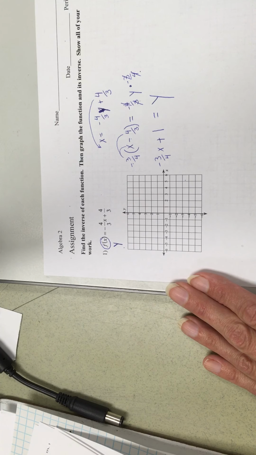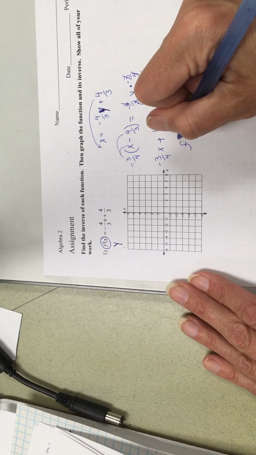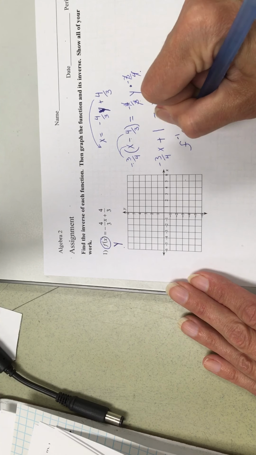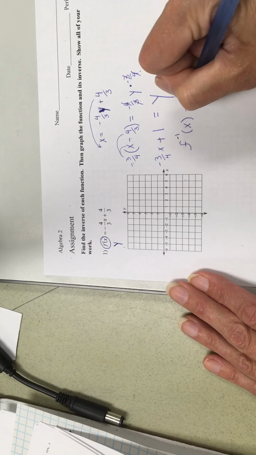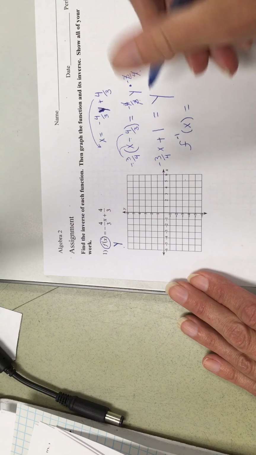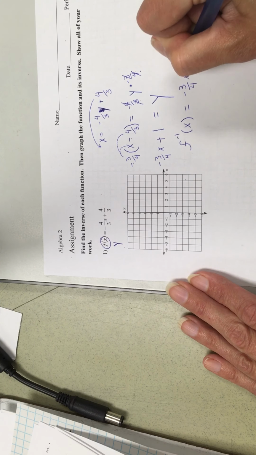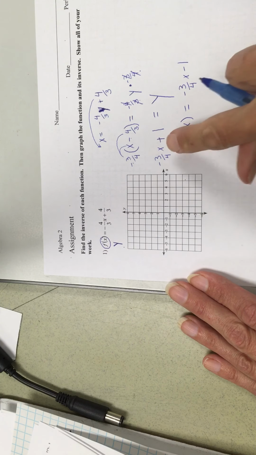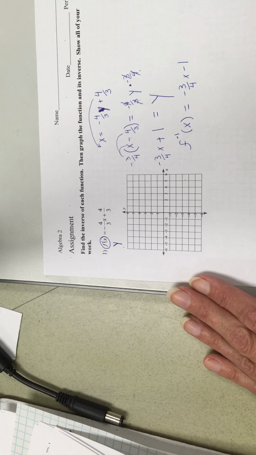Now if we want to write it in inverse notation, we would simply write f, and then we put the negative 1 exponent of x. That's read the inverse of f of x. And it's going to equal negative 3/4 x minus 1, simply by looking at what we did just there. Okay.